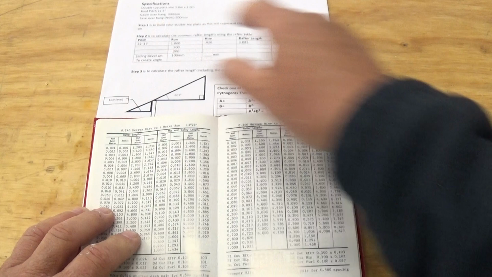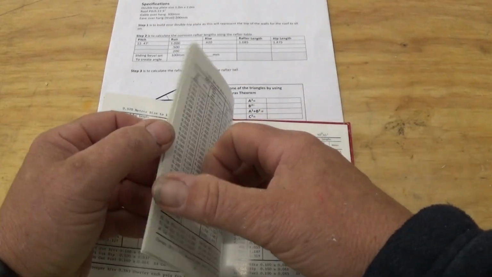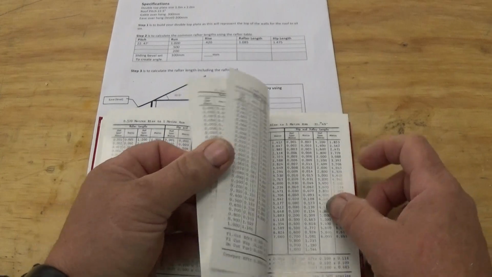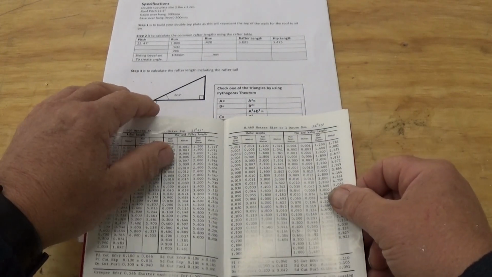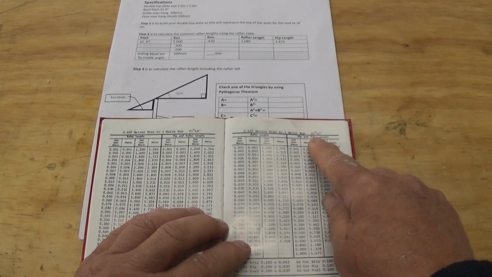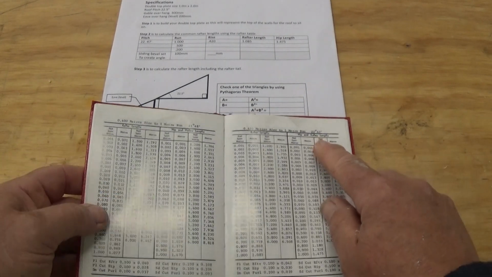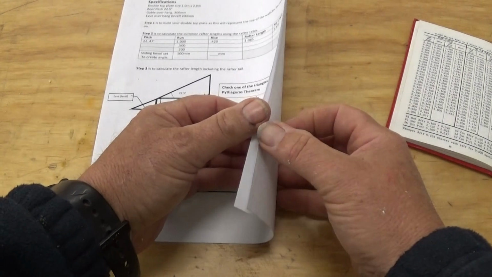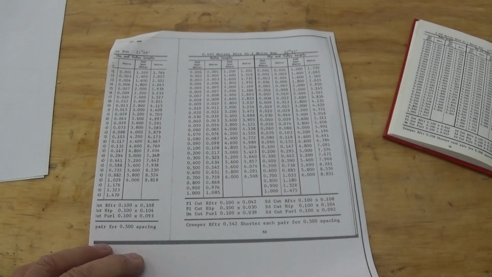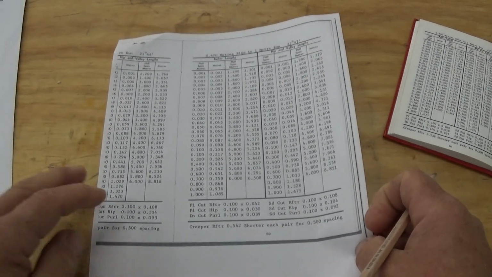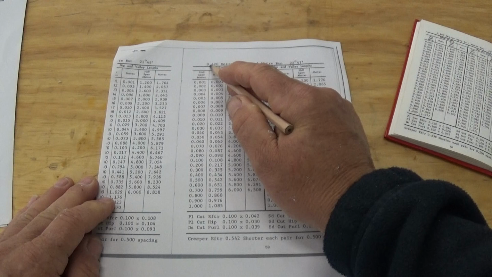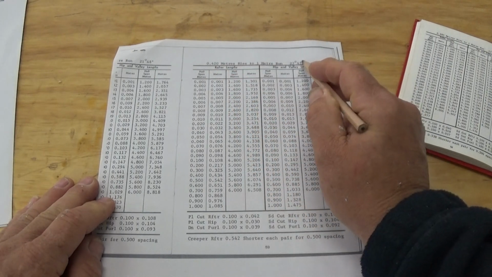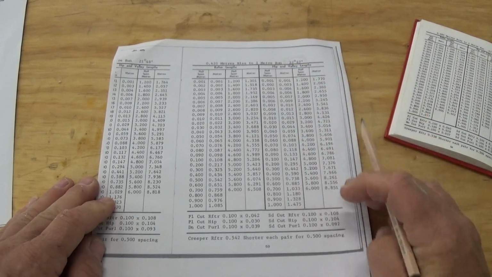So there's all these different angles in here, and all these will be different figures, but we want to get to 22.47. So I'm going to open this up to 22.47. Now what I have done is I've actually photocopied it and put it on the back here. So this is a larger copy of it. So what we have here is a bit of information. We have here that for every 1 metre of run, it'll rise 0.420 of a metre. And that's the angle that we want, 22.5 degrees.